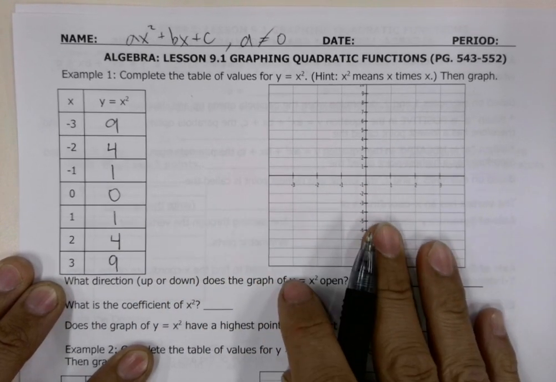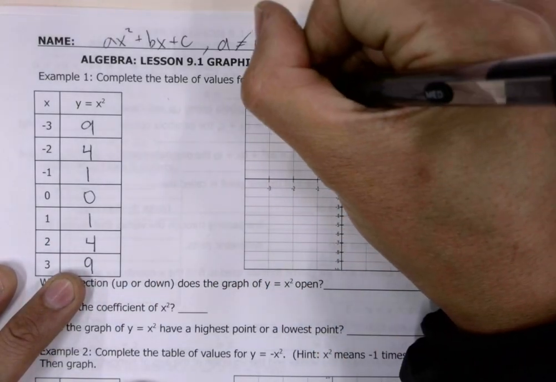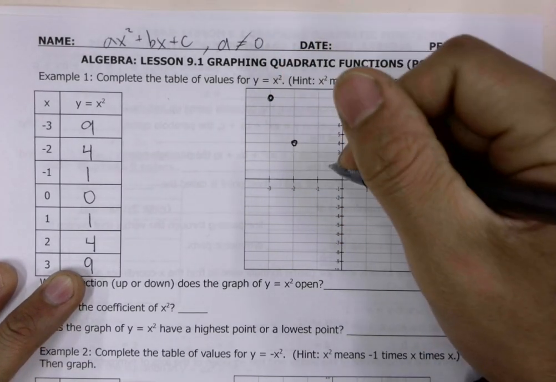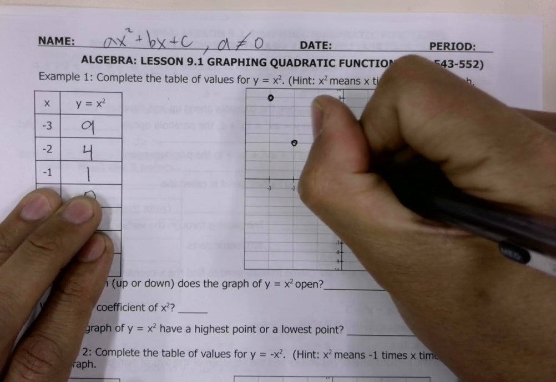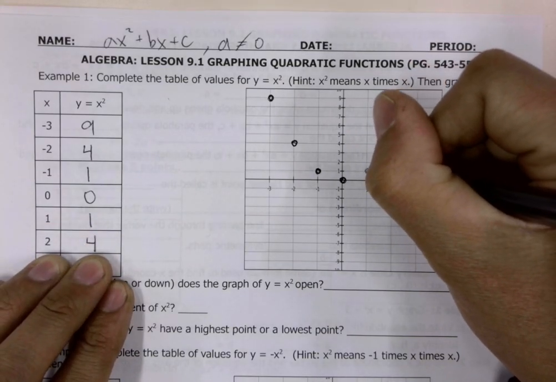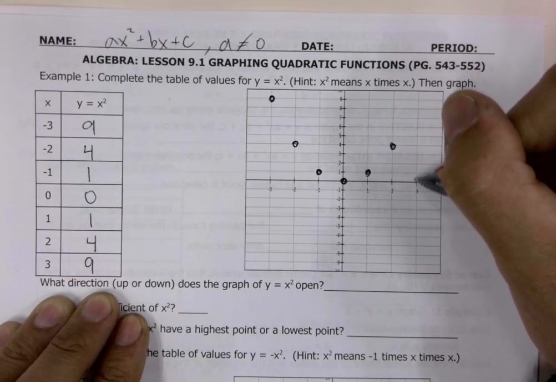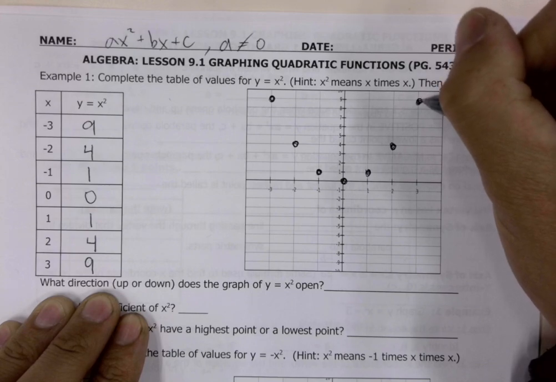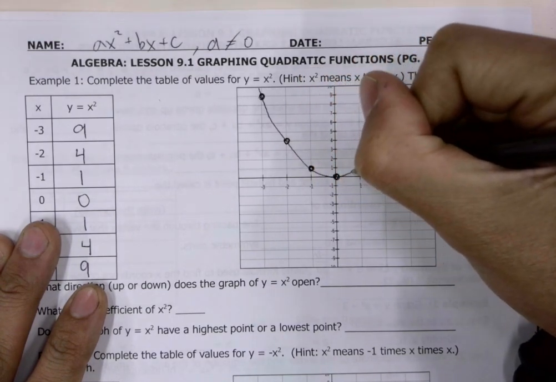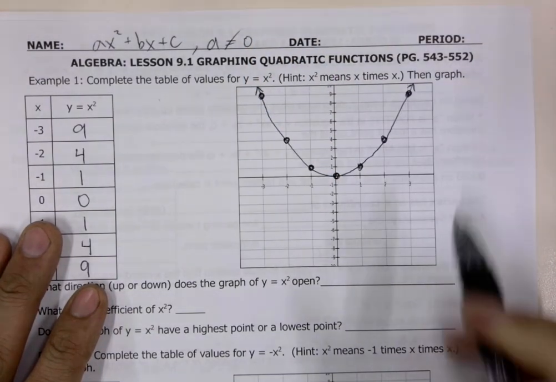And so now we're going to go ahead and graph it. So let's go -3. -3 and positive 9 is going to be here. -2 and positive 4 is going to be there. -1 and positive 1 is here. 0, 0 is the center of the graph. And we have 1, 1 is there. 2, 4 is here. And 3, 9 is over here. So we'll go ahead and connect them all and put some arrows there at the ends.